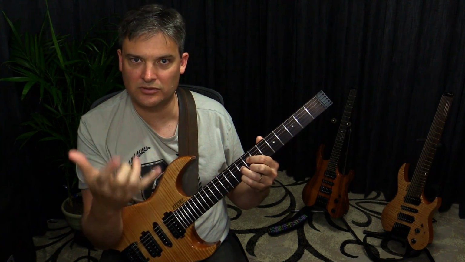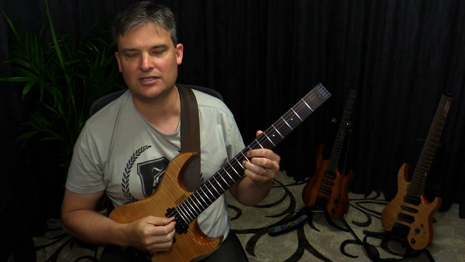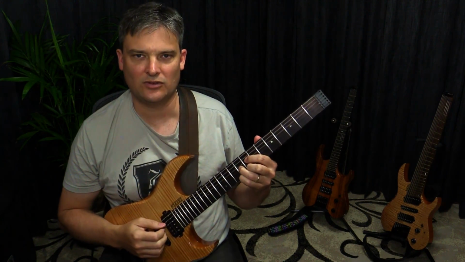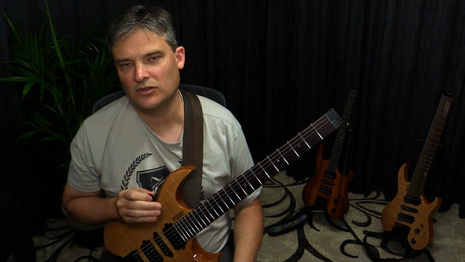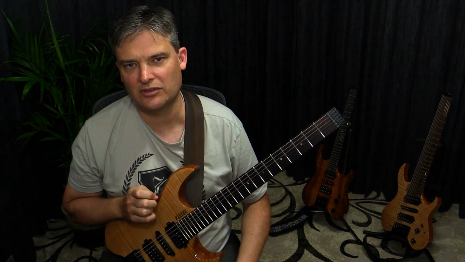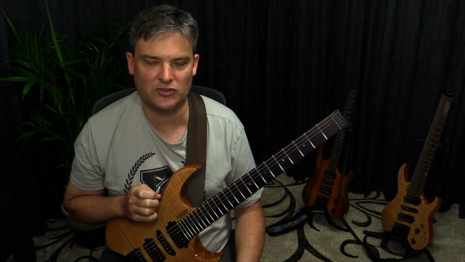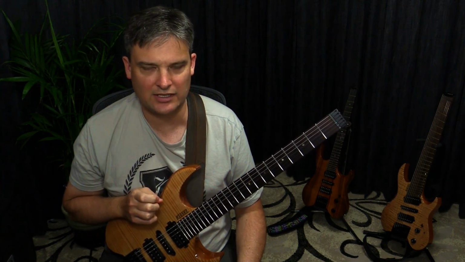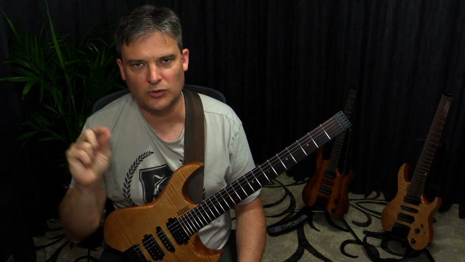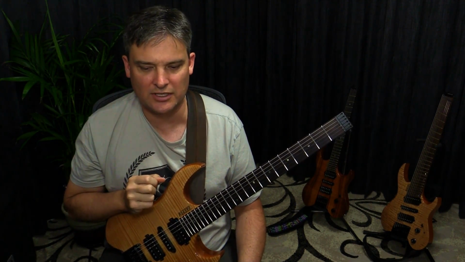Are we missing the root? Yes, but that's okay. It's not necessary. Okay, so you can use diminished 7th as a substitution for dominant 7 flat 9. Just remember to take the root of the dominant and move it up a half step.